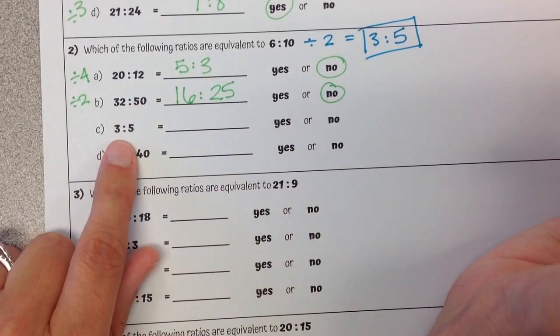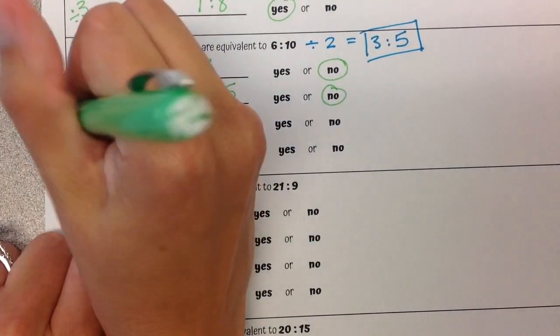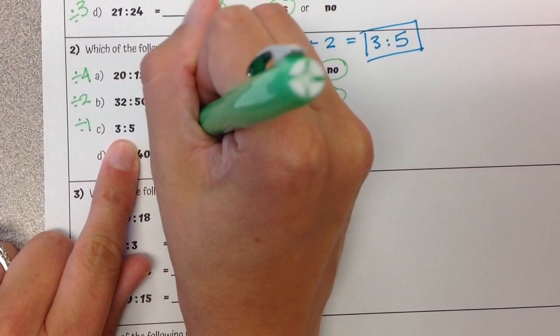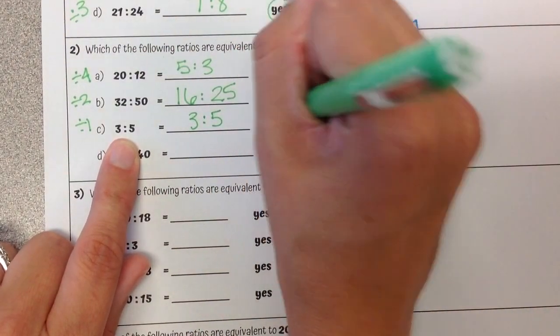Is 16 to 25 the same as 3 to 5? No. This one, I don't even need to look at GCF. The GCF would be 1. But even without looking at that, is 3 to 5 the same as 3 to 5? Yeah, it's the exact same thing.